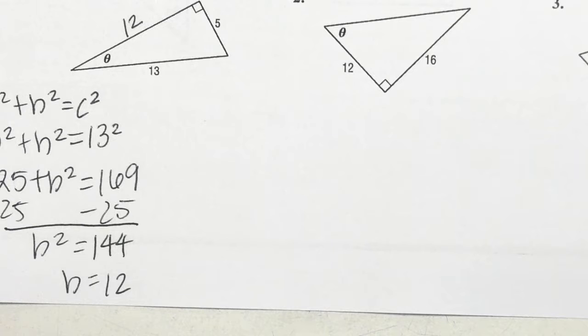Questions about that first part? Everybody knew how to use the Pythagorean theorem, right? Okay, so now we're just finding the 6 trig functions, but it's according to that little circle with a line through it. What's that called? What's this called?